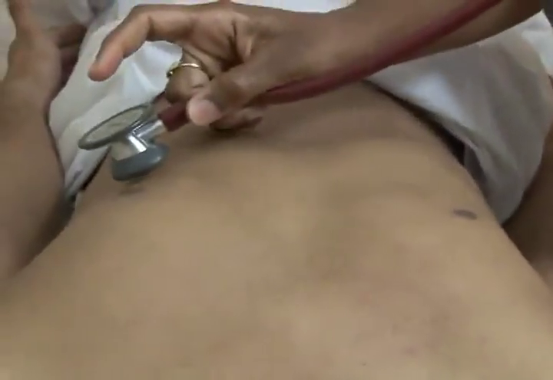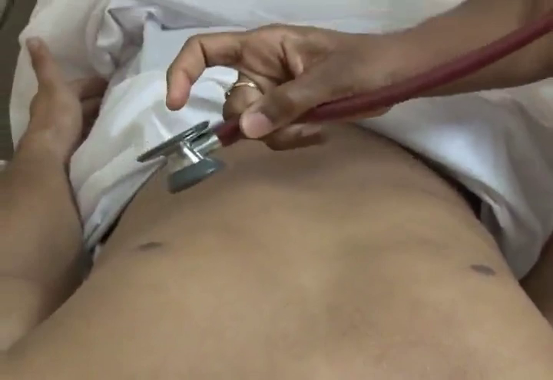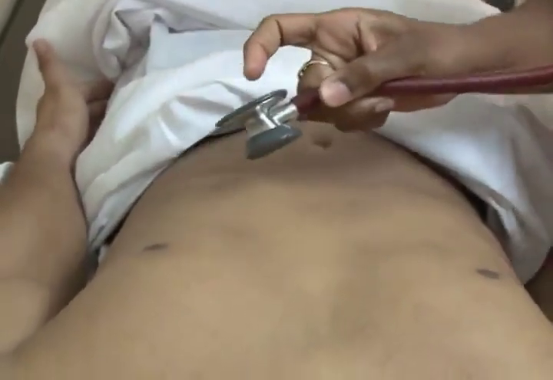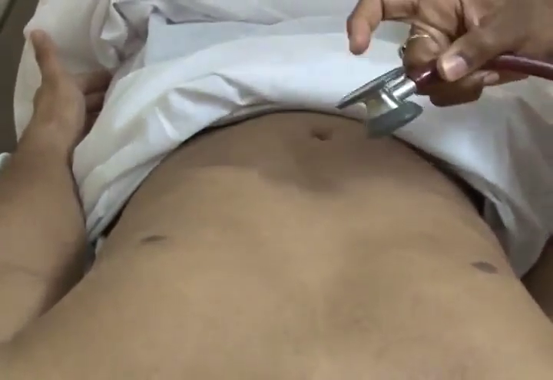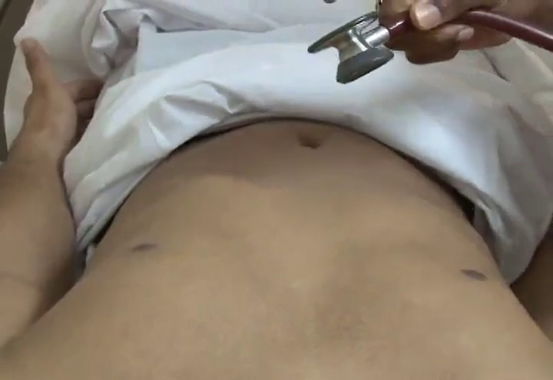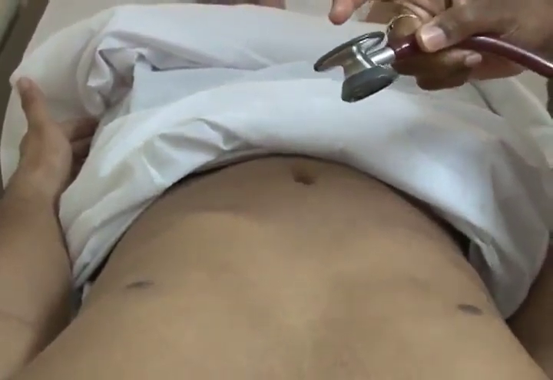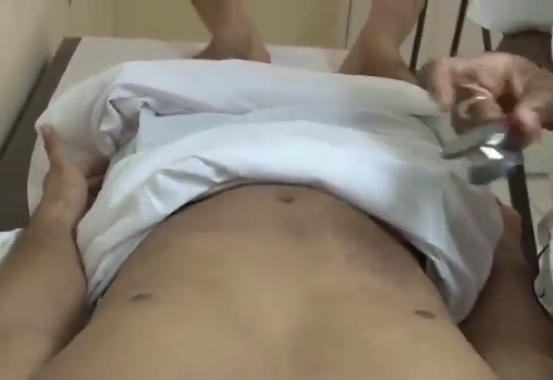As you noticed, when I was at the apex, I used my bell. I listened for the S3 or S4 or the mitral stenotic murmur, and then I turned the patient on the left side, which accentuates the mitral stenosis murmur, and had the patient take a deep breath in and out to see again if the murmur is accentuated in expiration.